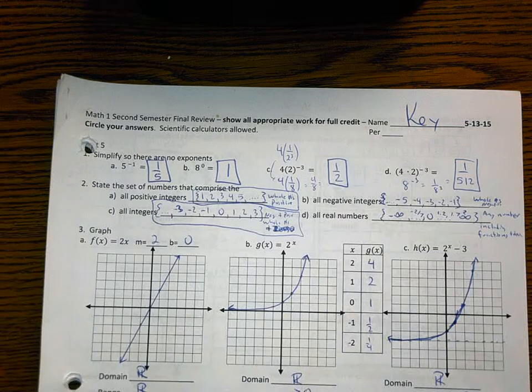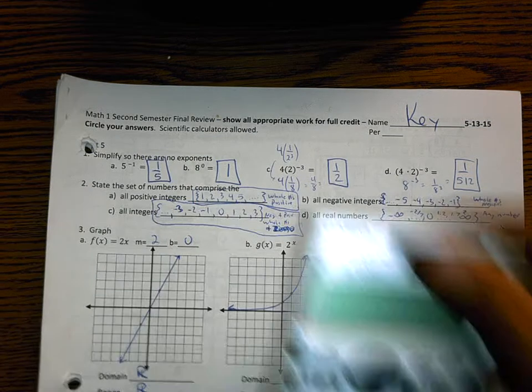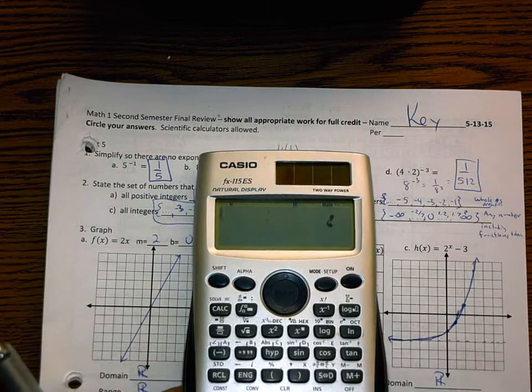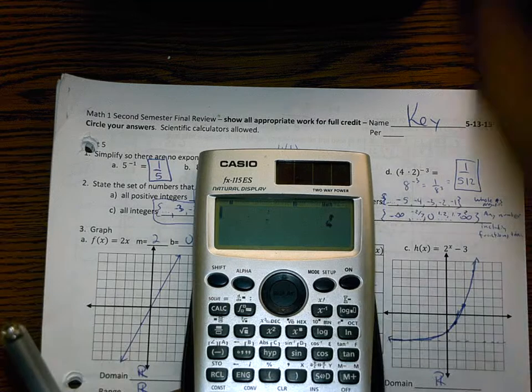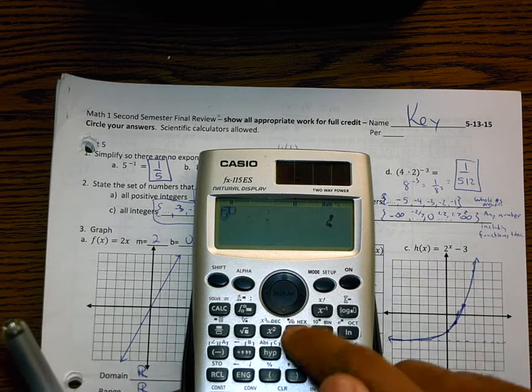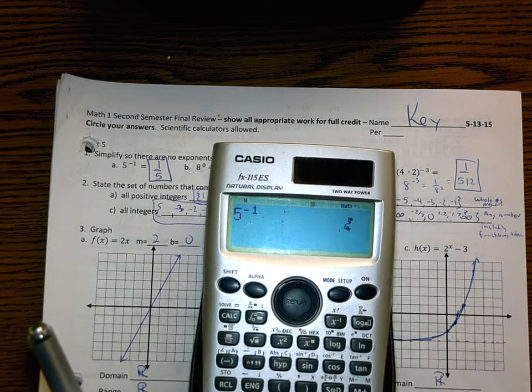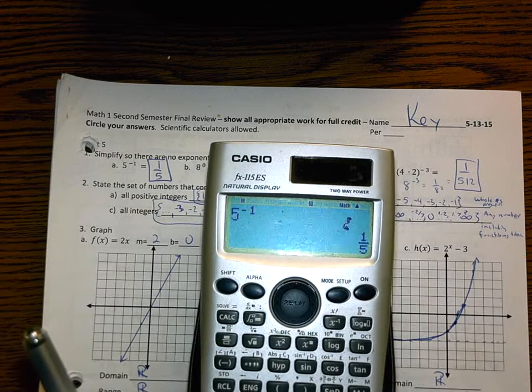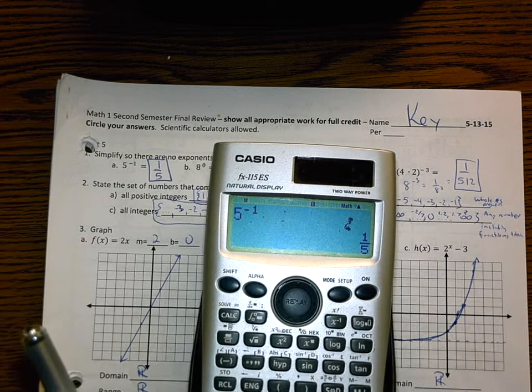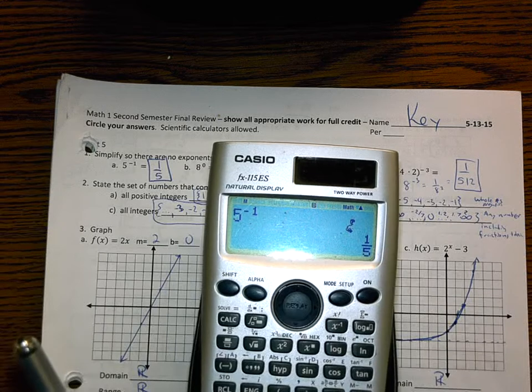And before I forget, since you can use your calculators on your actual test, these calculators do know how to do 5 to the negative 1 power. If you type that in, equals. Look at how beautiful these calculators are.